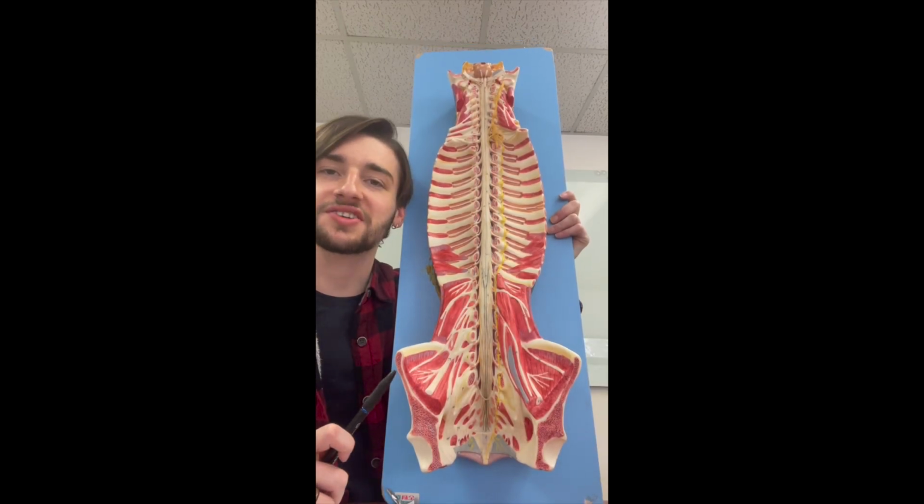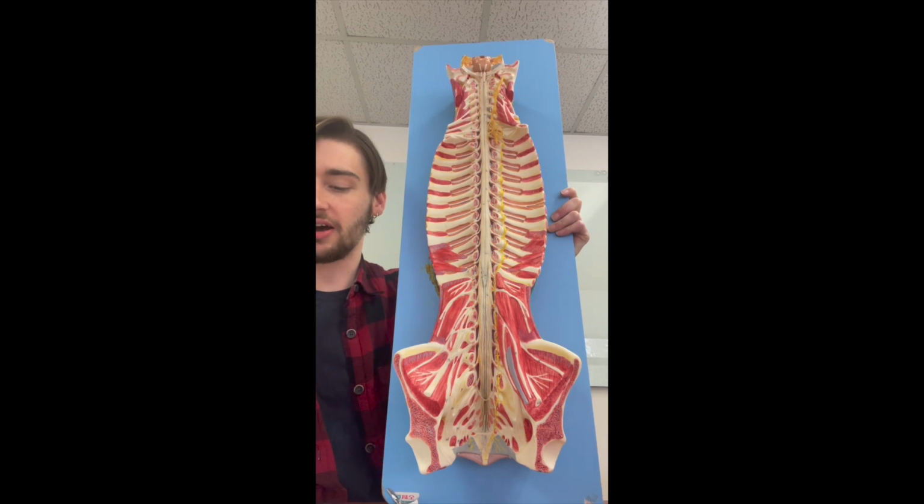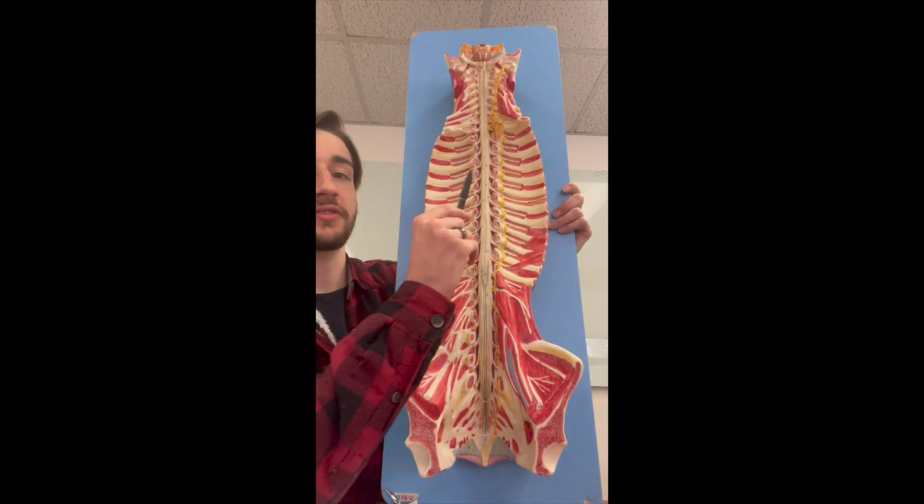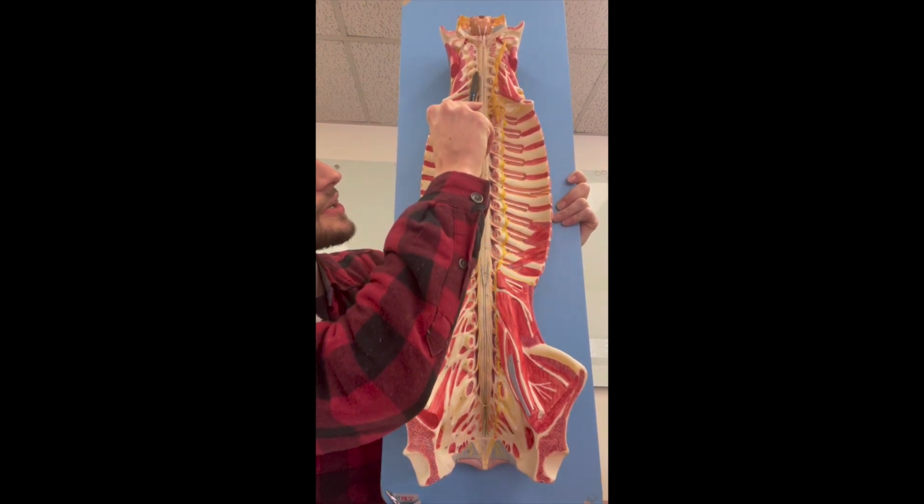All right, next we've got section 3. This will be structures of the spinal cord. So first we've got the cervical enlargement. The cervical enlargement is going to be this region right up here, right?